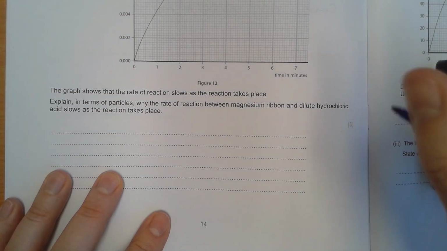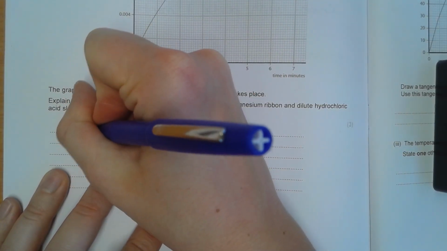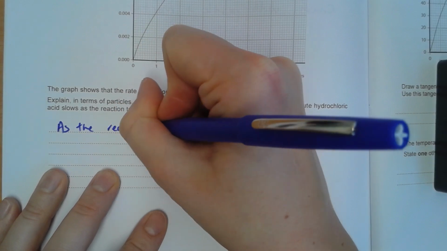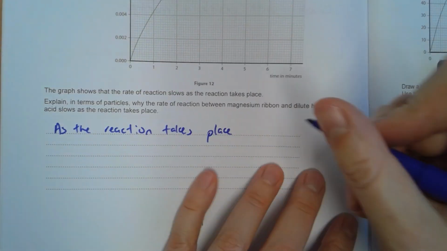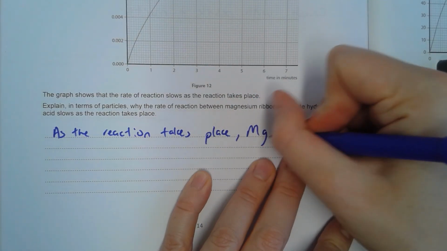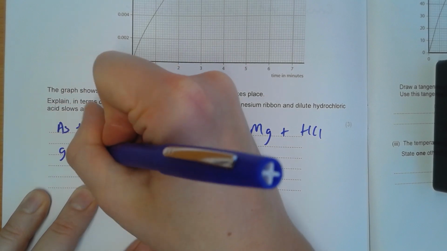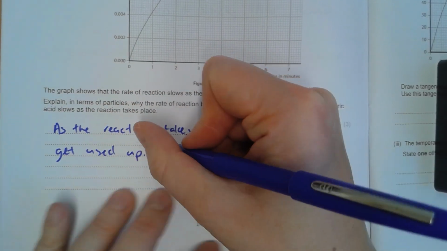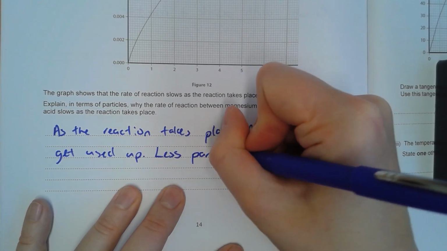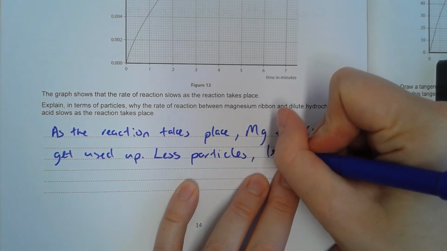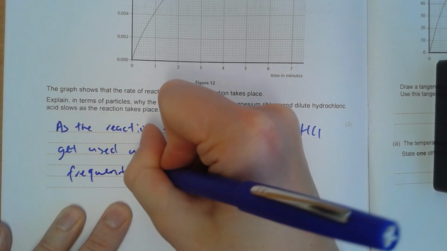No, so we're just going to say, as the reaction takes place, magnesium and HCl get used up, and there are going to be less particles, and then there are going to be less frequent collisions.